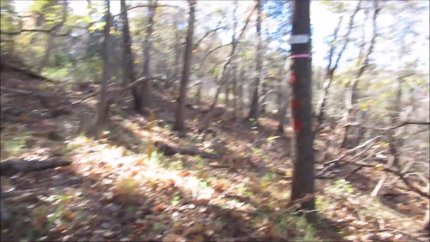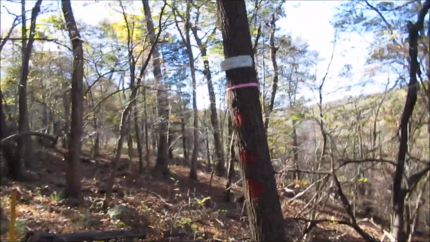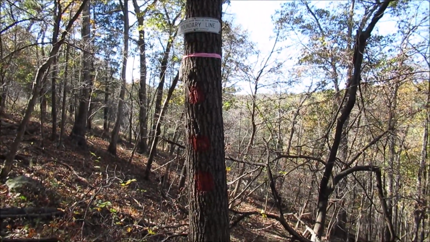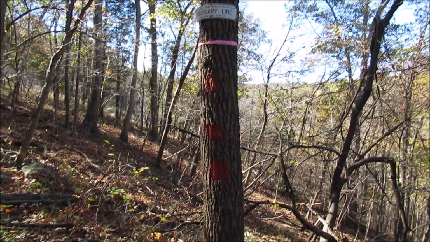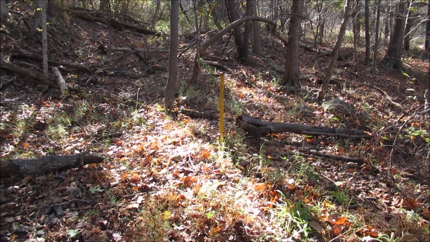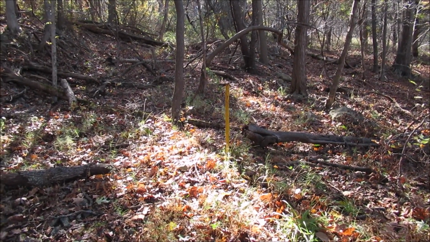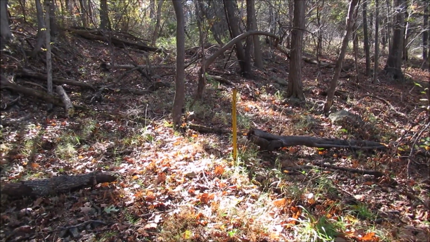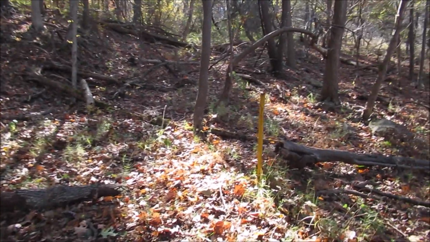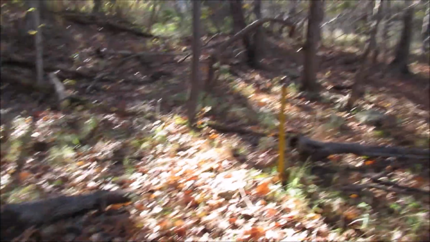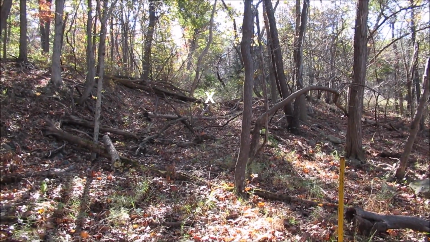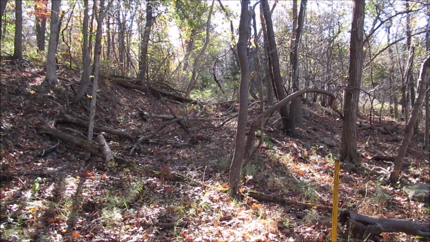And then here's a sign, boundary line, the surveyor's tape, and triple red blazing. There's a fluorescent yellow stake. I assume it's a survey stake driven into the ground. And it looks to me like starting here, the road takes a slight bend to the left, which would be more towards the east.